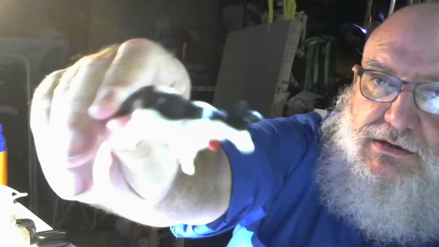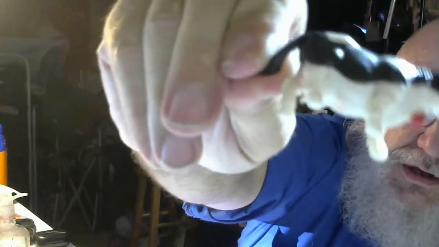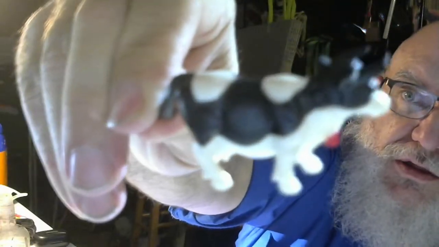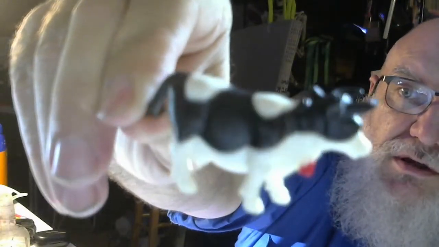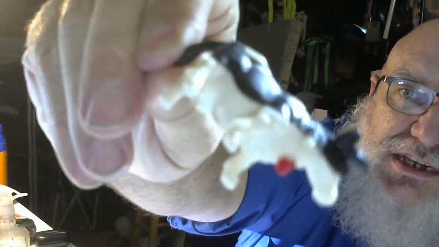Does it actually say milk cow or does it just say cow? I think it says northern cow. It's what it says. It's from Safari. It is a northern cow. Look at the detail on that thing. Look at the musculature and the sagging skin and everything on that.